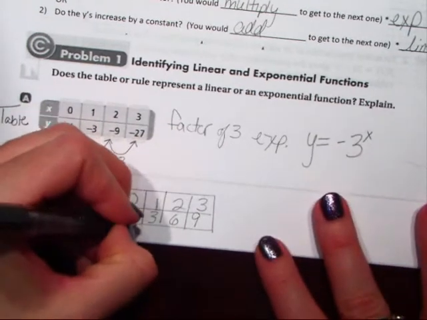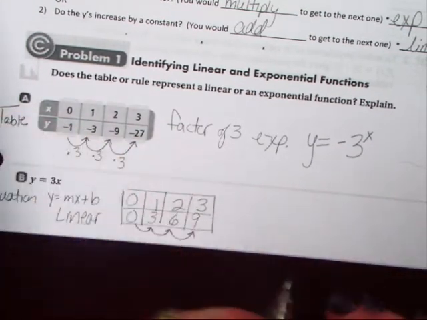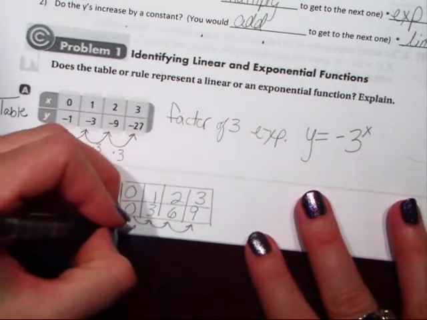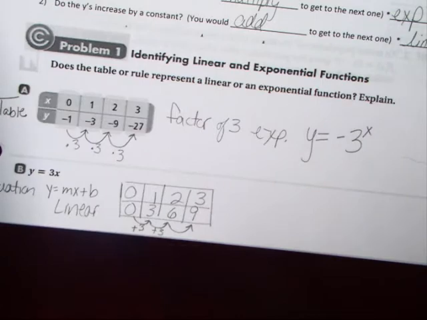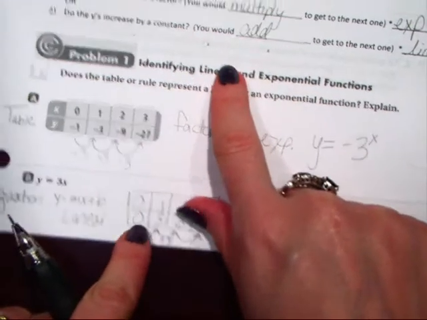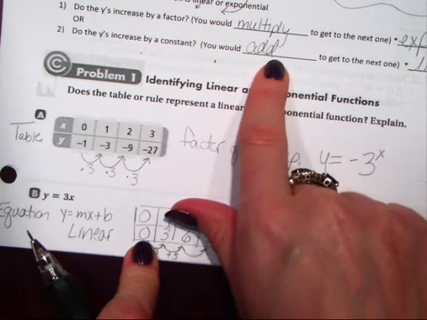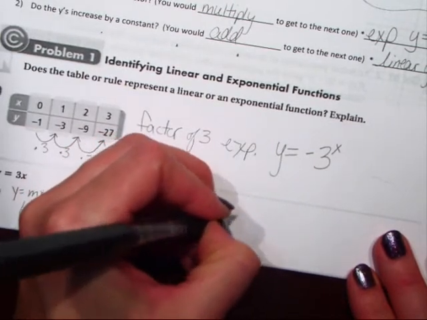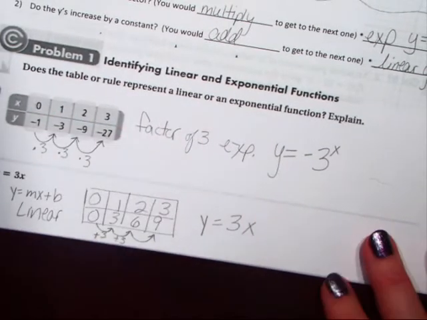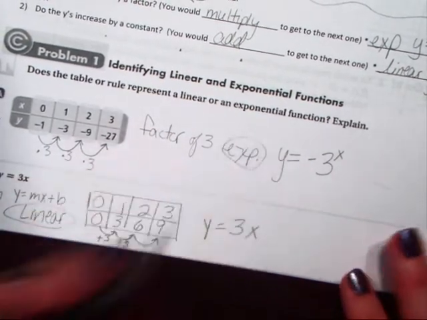Now what's happening each time? We are multiplying by 3, are we? This time we're simply adding 3 to get to the next one. This proves, just like I said up here, that it increases by a constant because you have to add to get to the next y. And they already have the equation, but it would be y equals 3x. Okay, so this one's linear, and this one's exponential.